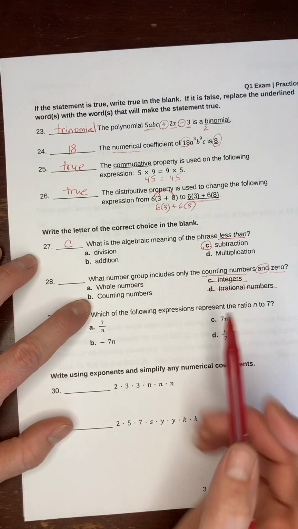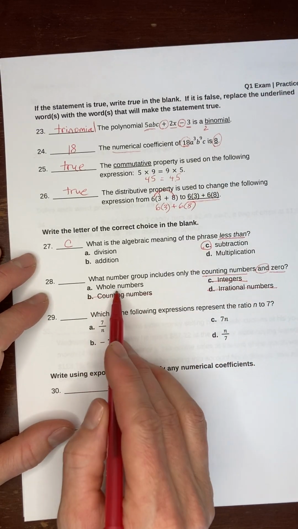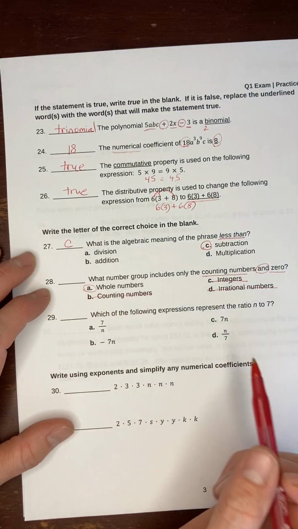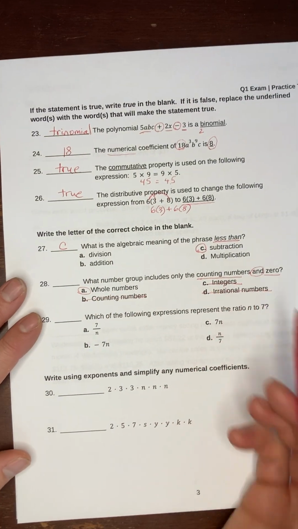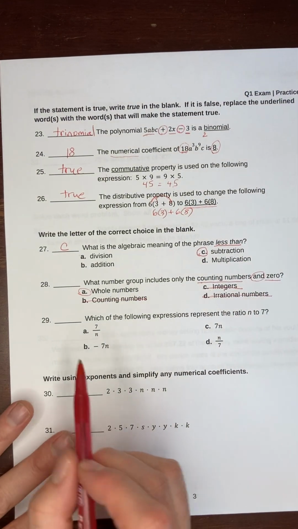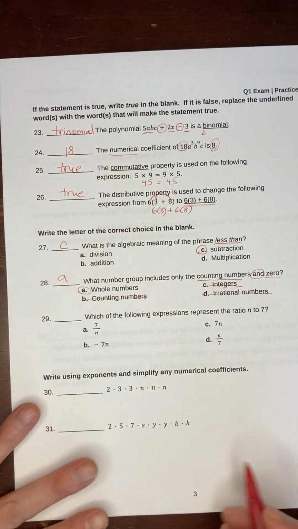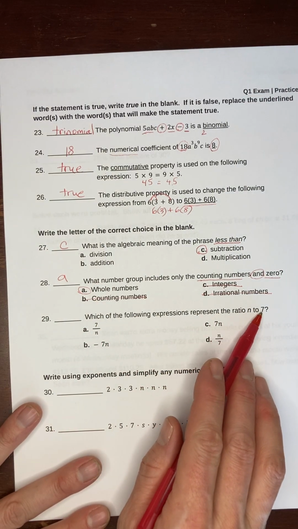Counting numbers, well, it can't be a counting number because it includes counting numbers and 0, so we know it can't be that. So the only thing that's left is whole numbers. And that's exactly what whole numbers are. It's all the counting numbers and 0. So you start from 0, 0, 1, 2, 3, 4, 5, 6, all the way up to infinity. So that is A.